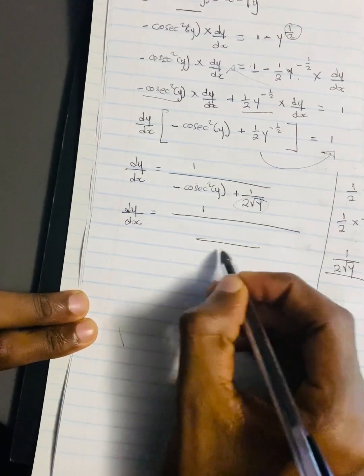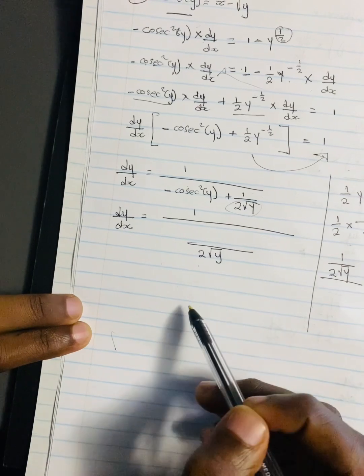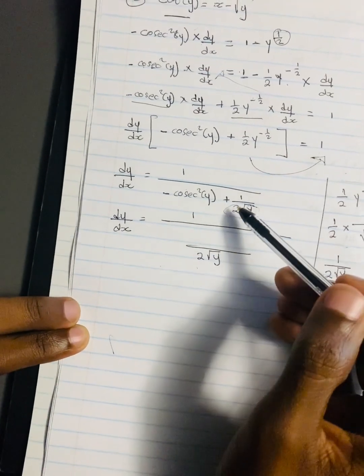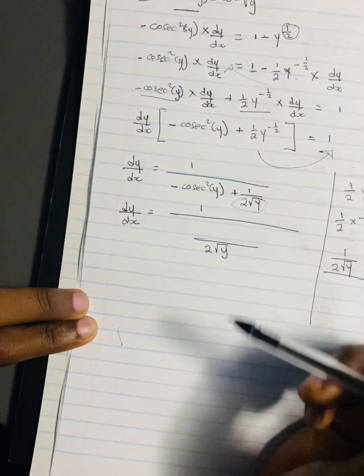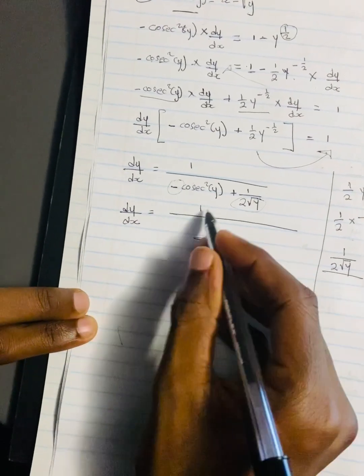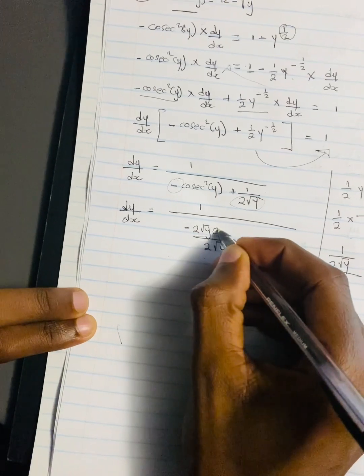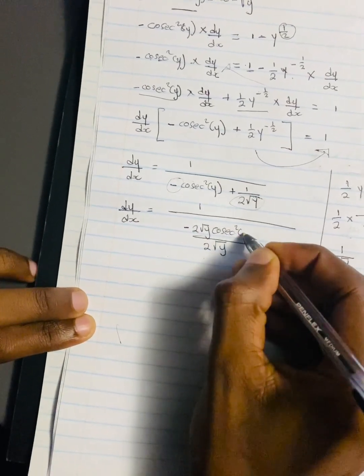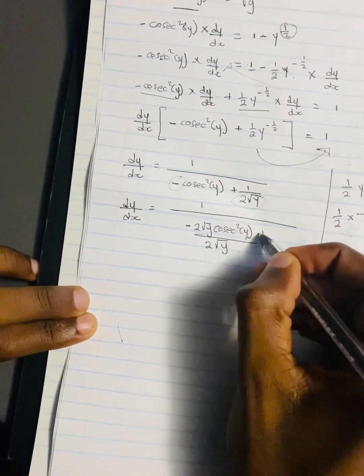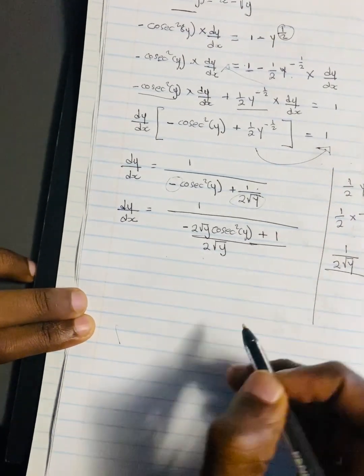So we can say over 2 root y. And then when you make it your common denominator, you have to multiply here where you don't have it. So we'll say, because there's negative 2 root y multiplied by cosecant square of y plus 1. We don't multiply this side because we have it plus 1.